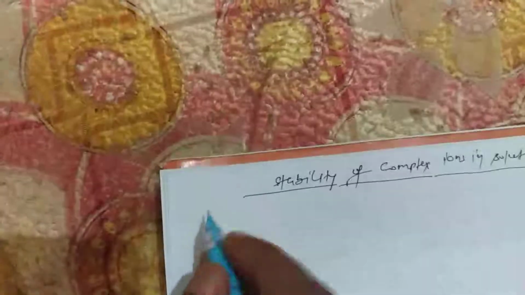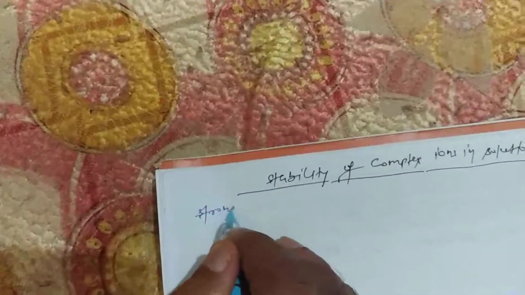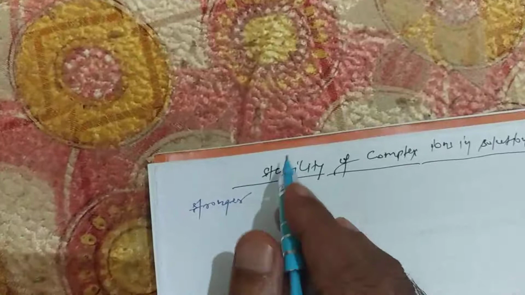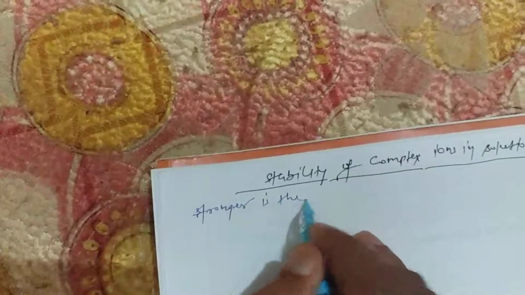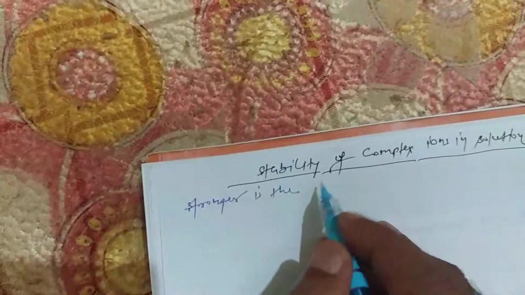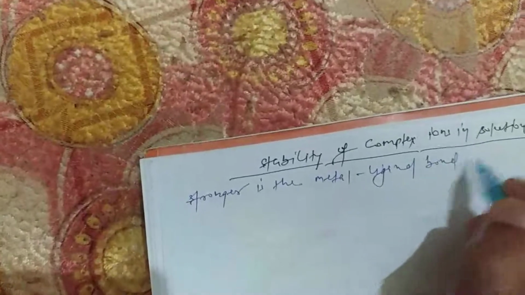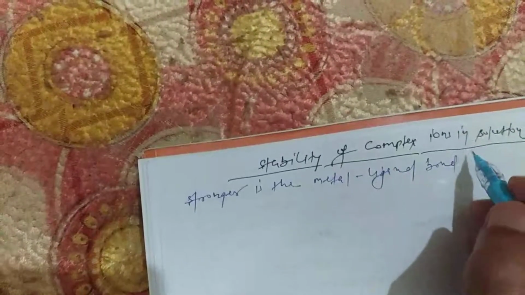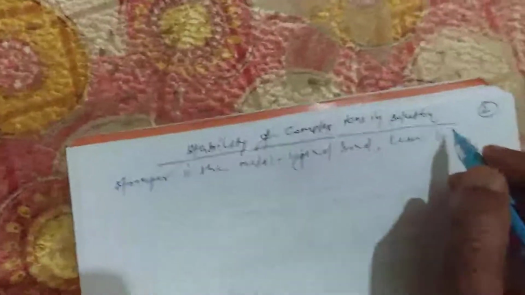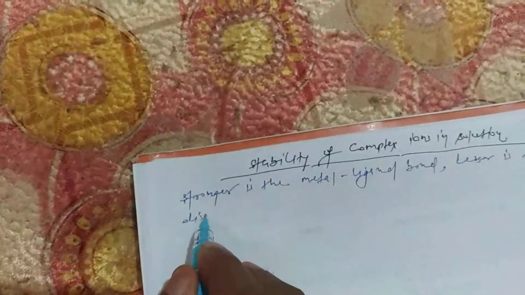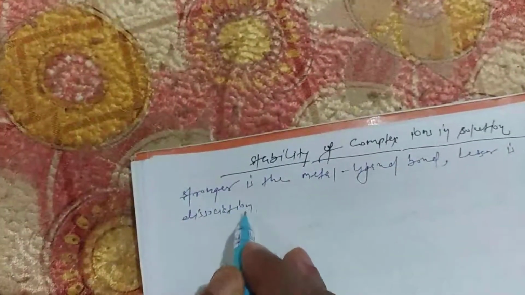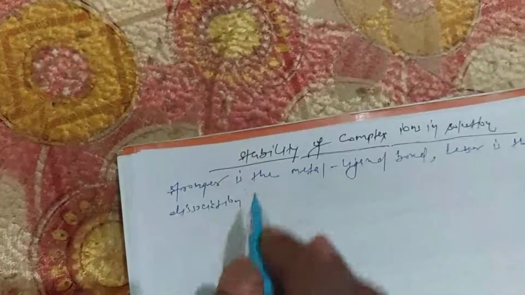So what we can say is that the stronger the metal-ligand bond, the lesser is the dissociation of the complex.